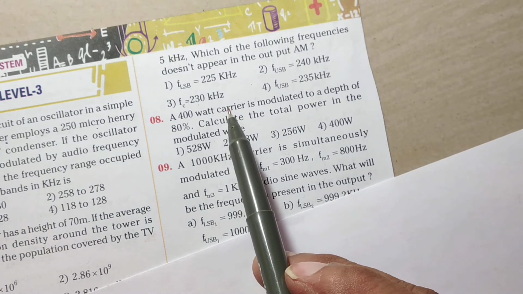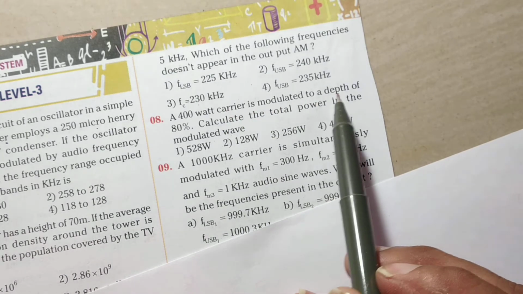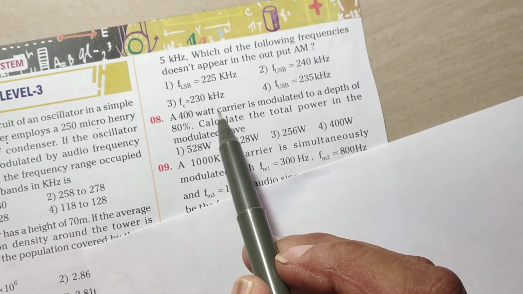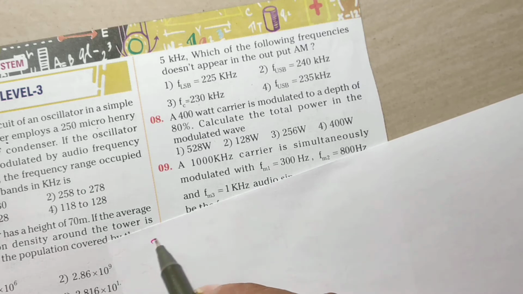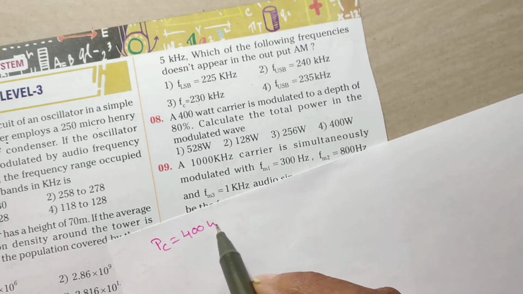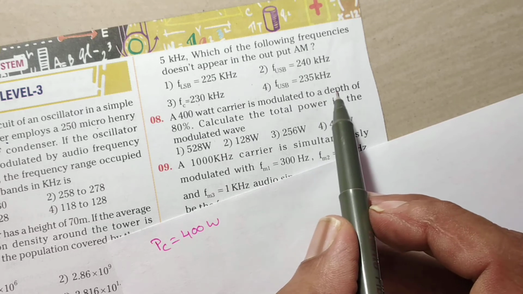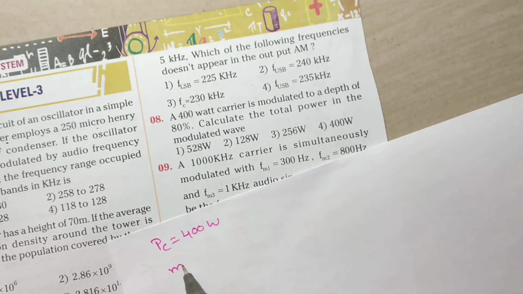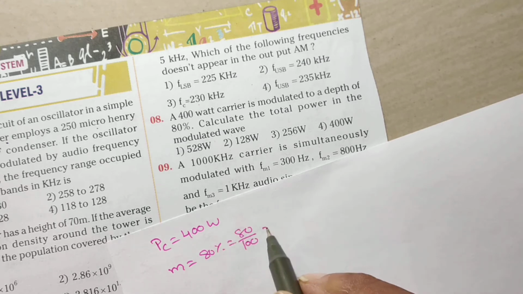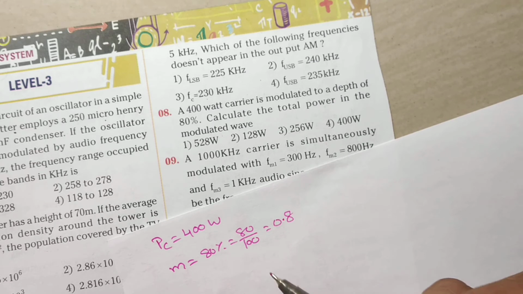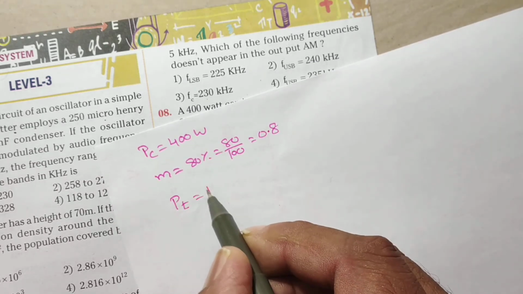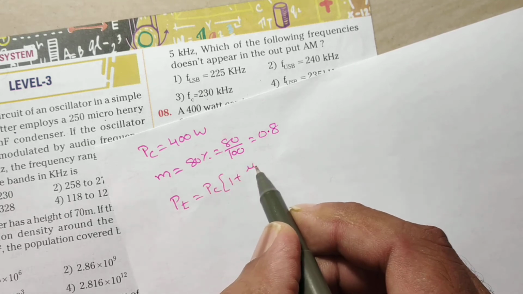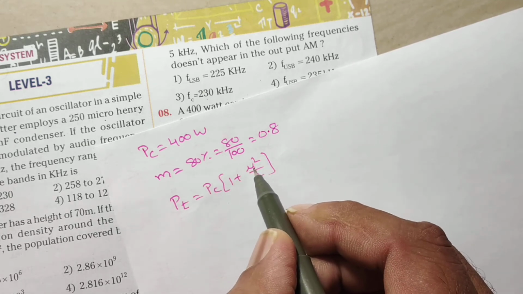A 400 watt carrier is modulated to a depth of 80%. The carrier power they have given is PC equals 400 watt, and the modulation index is 80%, 80 by 100 means 0.8. We have to find the total power. The formula is PT equals PC into 1 plus mu square by 2, or m square by 2.